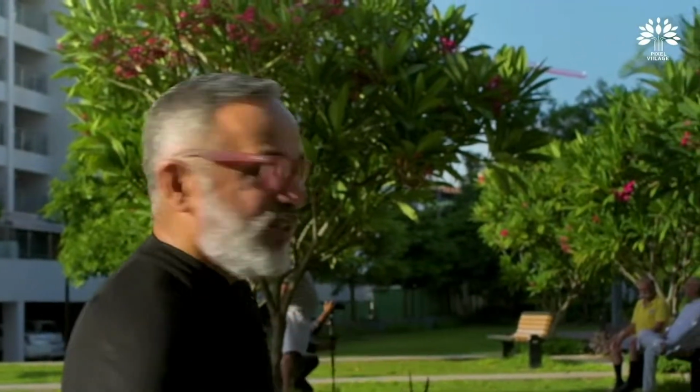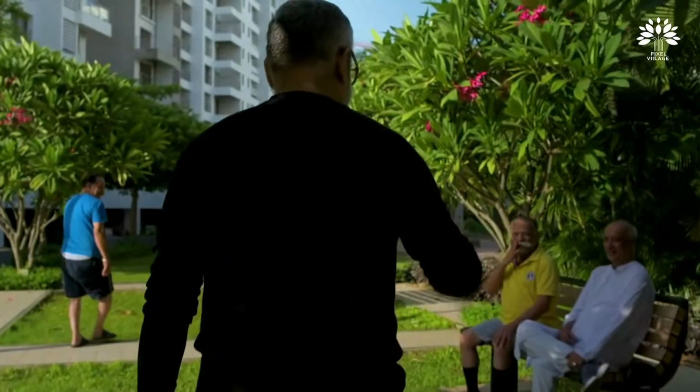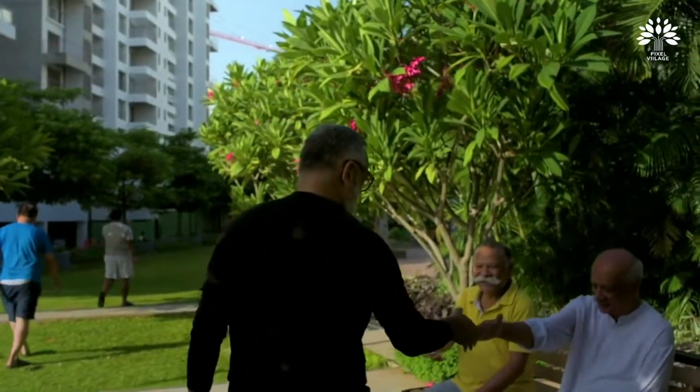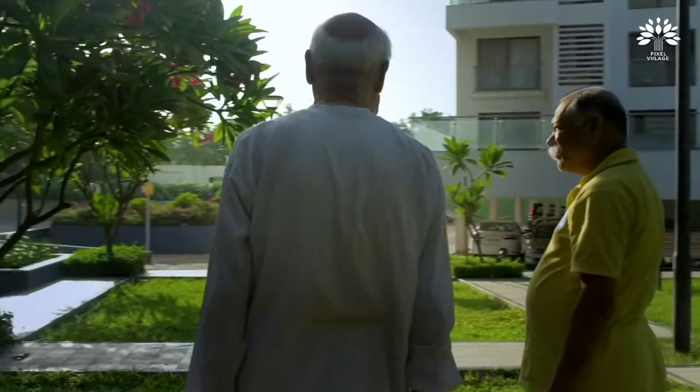Now let's move around and see if we can get good subjects to shoot. I just located two gentlemen sitting there, having their conversation after their morning walk. Let me walk towards them, take their permission, and see if I can get some interesting shots with them. Okay? So I've asked for the permission, and they've granted me the permission to shoot.